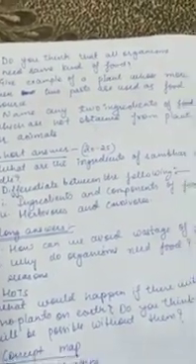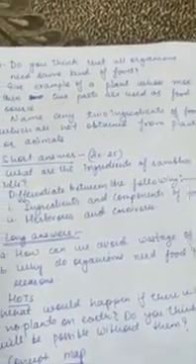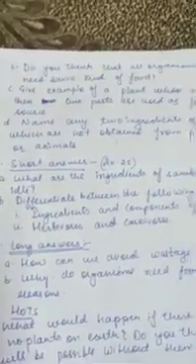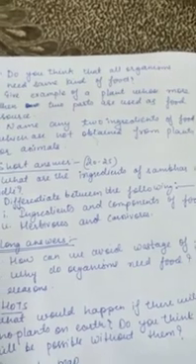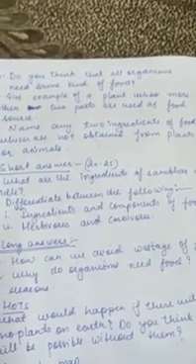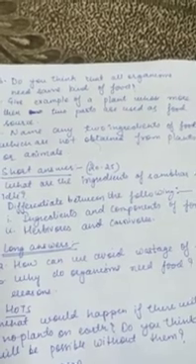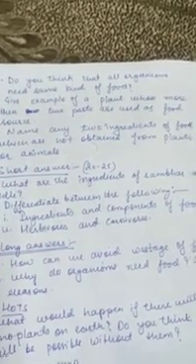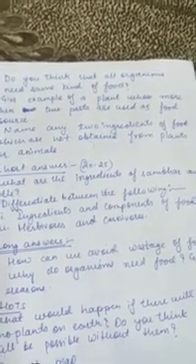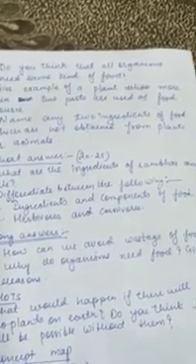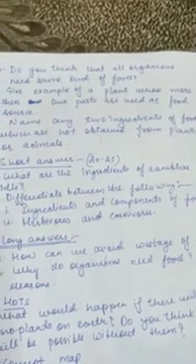Next is: give examples of plants whose more than 2 parts are used as food. Give examples of a plant whose more than 2 parts are used as a food source. You can take any example. I told you in the video, I have given you one example of the mustard plant, right? In that, seeds and leaves both are used. In this way you have to answer.